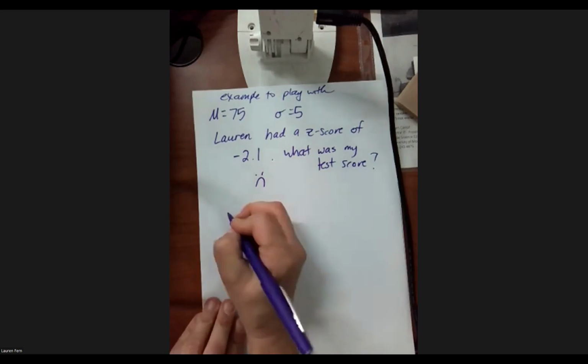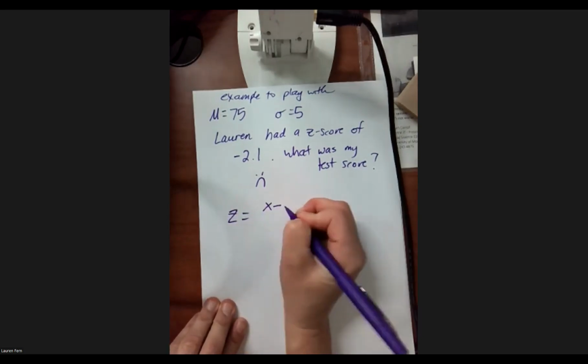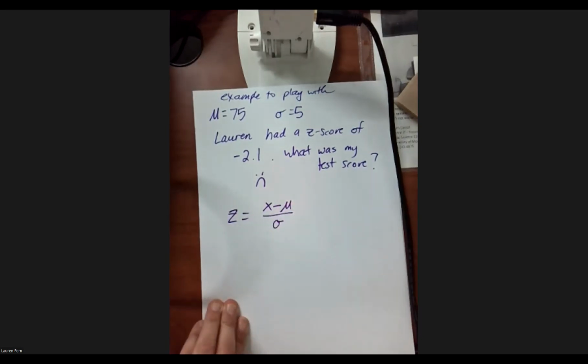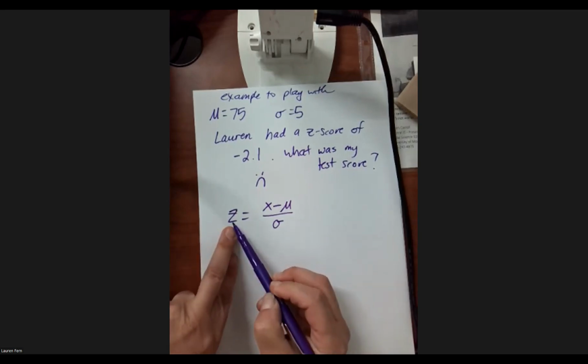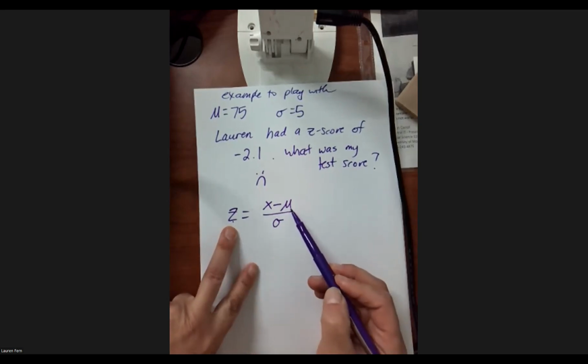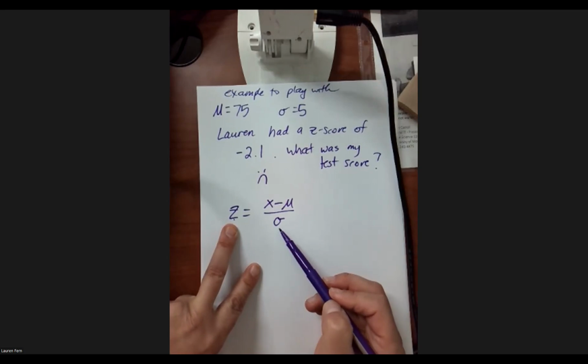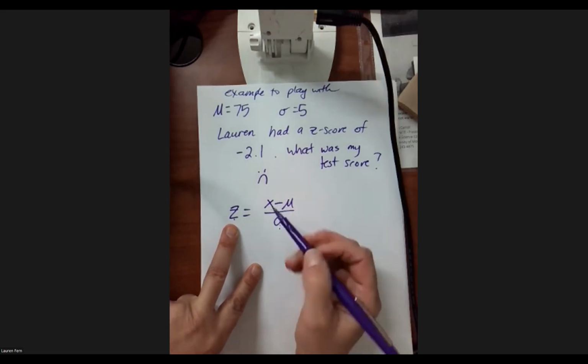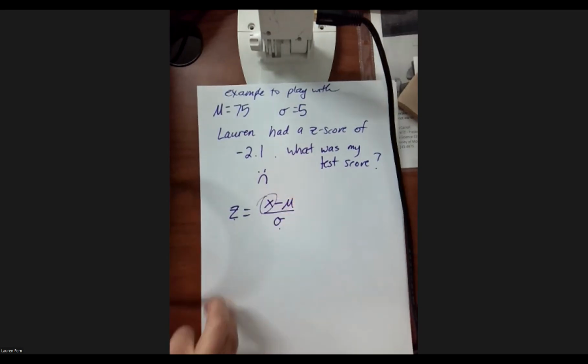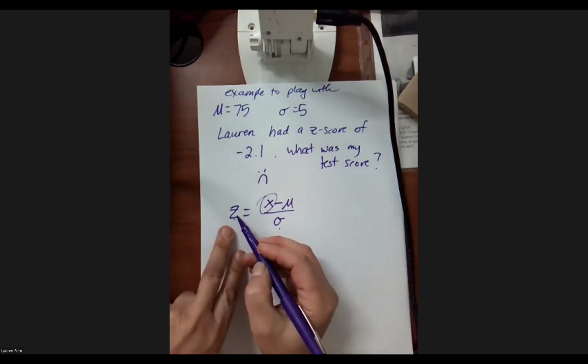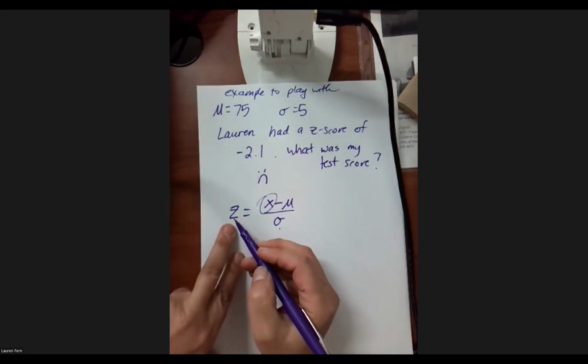So notice what we're going to use is this formula. I claim we were given the Z-score, we were given the mean, and we were given the standard deviation. What we want to find is what my test score was. Well, what was my Z-score?